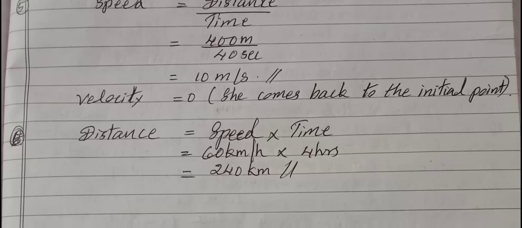How far will a car with the average speed of 60 km per hour move in 4 hours? So in 4 hours, how much distance, that we have to find out. Same as the previous question, first write the formula.